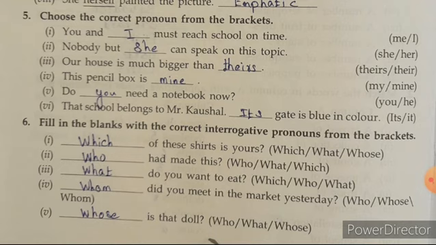Next one. This pencil box is mine. How will you write this? This pencil box is mine. This is a possessive pronoun that is used to show something belongs to someone. So what are the possessive pronouns? Mine, ours, yours, his, hers and theirs are known as possessive pronouns. Next one. Does need a notebook now. You or he? Here you have to use the second person. Do you is the second person. Do you need a notebook now?